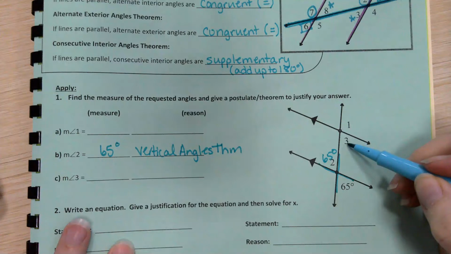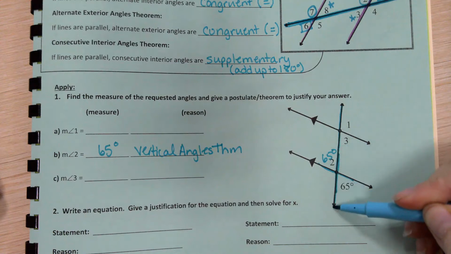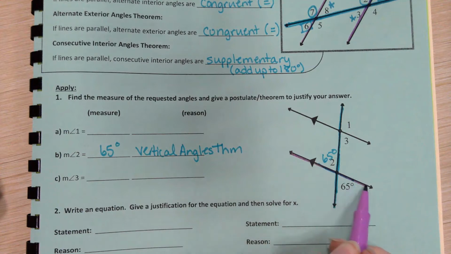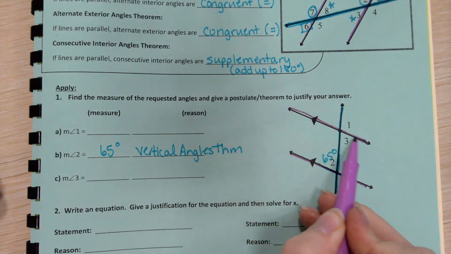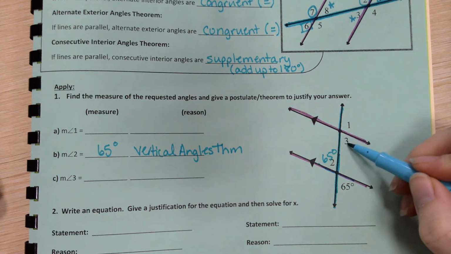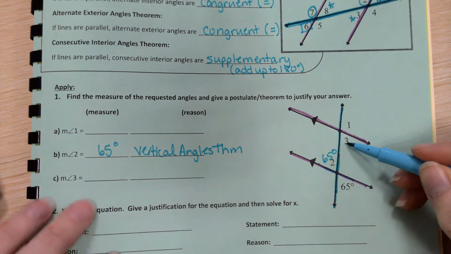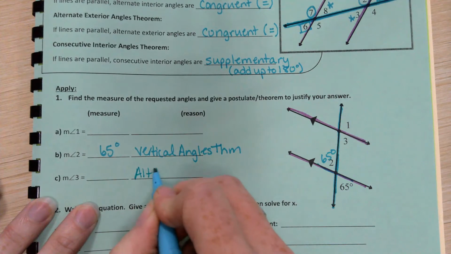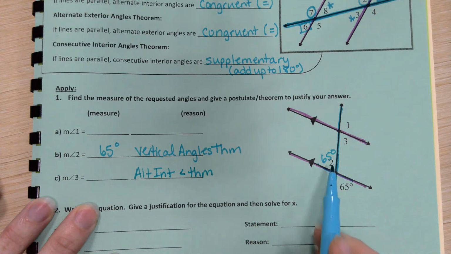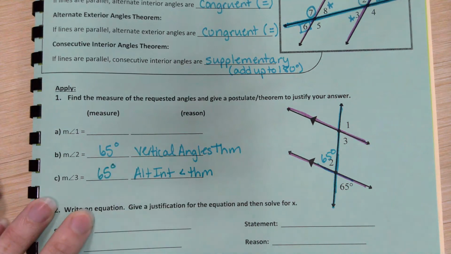Angle 3 is probably the next best one to focus on. If I'm looking at this as a transversal that is intersecting 2 parallel lines, here's my parallel lines, that 65 degree angle that I just found for angle 2 is trapped in between those parallel lines with angle 3. They are on alternate sides, so I could call these 2 angles alternate interiors, which means if I check out my alternate interior angles theorem, I'm just going to abbreviate that, angle 2 and angle 3 should be congruent, otherwise known as equal when we're dealing with measures.